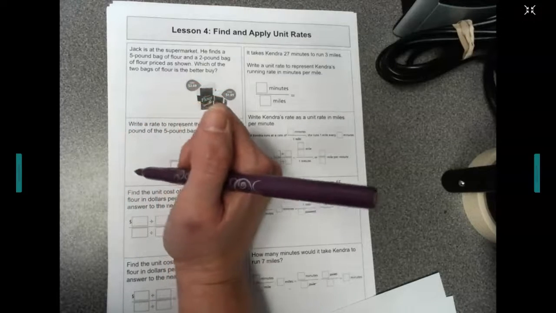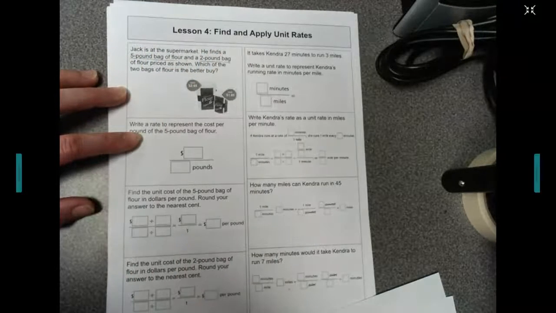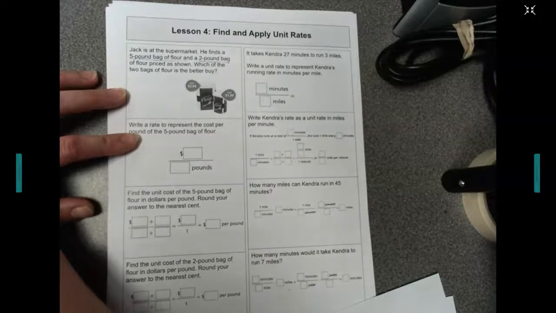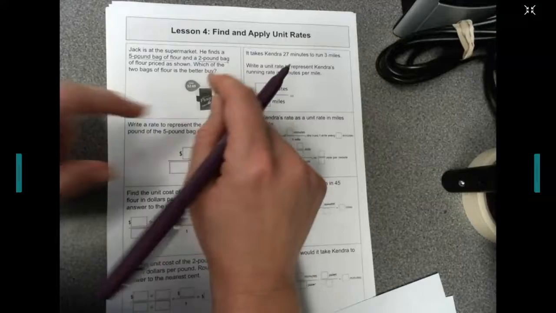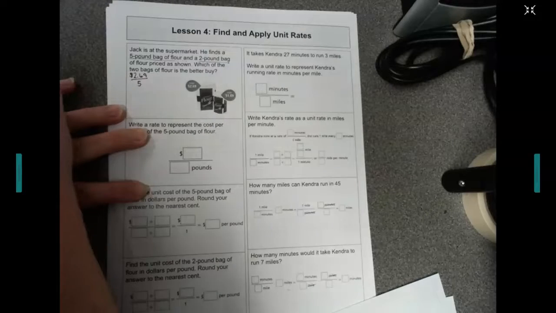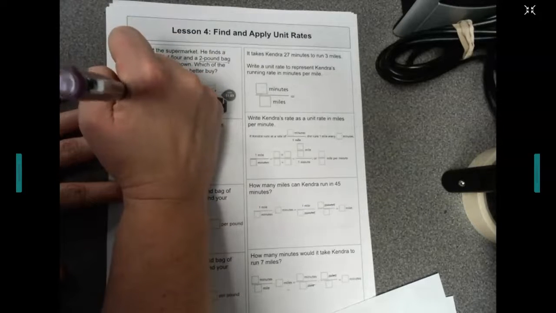Jack is at the supermarket. He finds a 5-pound bag of flour and a 2-pound bag of flour, price shown right here. Which of the 2 bags of flour is a better buy? So we're going to have to write these out. So the 5-pound bag is $2.69, so $2.69 over 5. The 2-pound bag is $1.89.